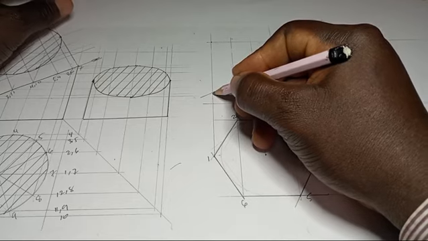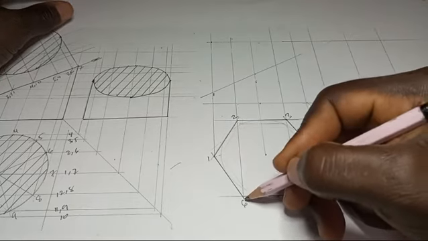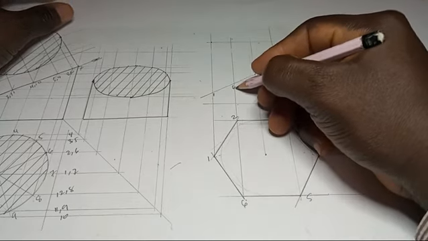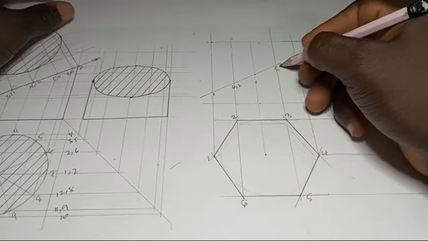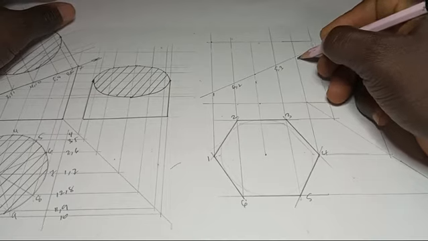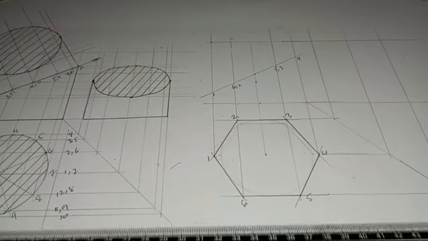Let us label this one. This place is 1 coming from here. This one is 6 and 2. This one is 3 and 5. And this one is 4. So let us start from 4.